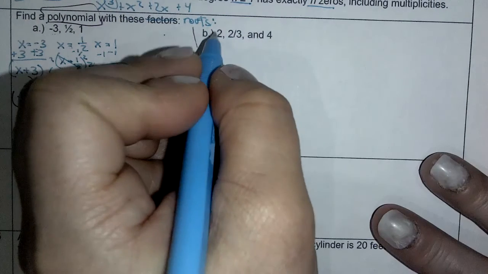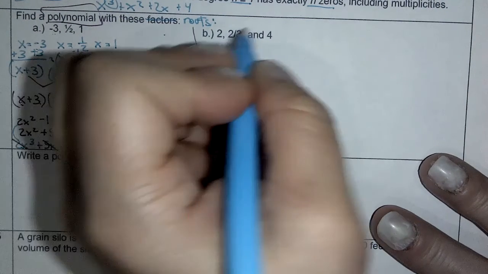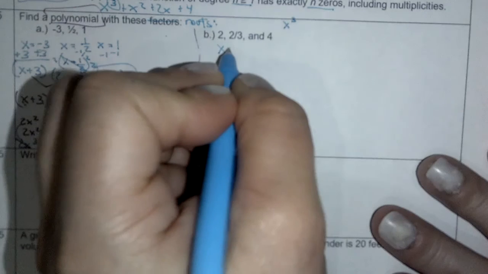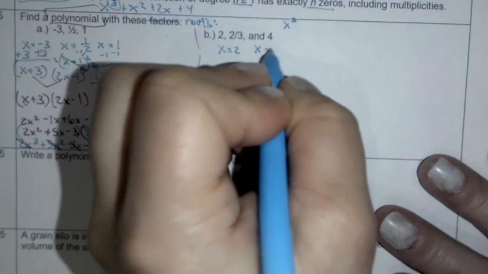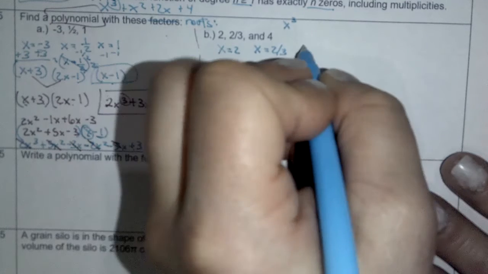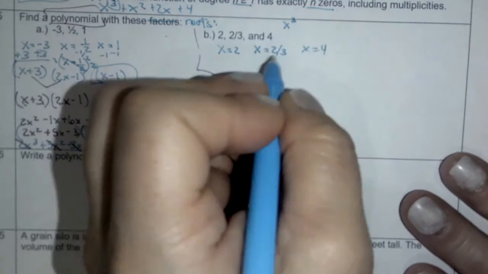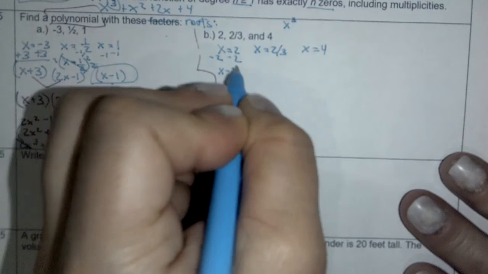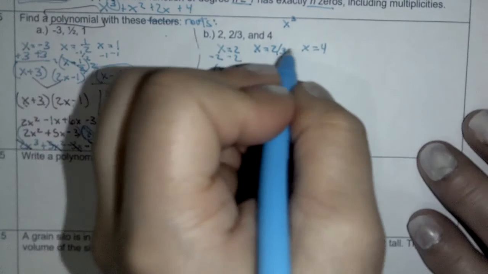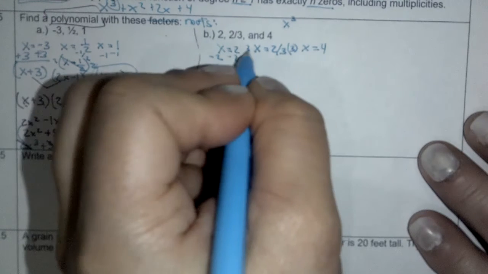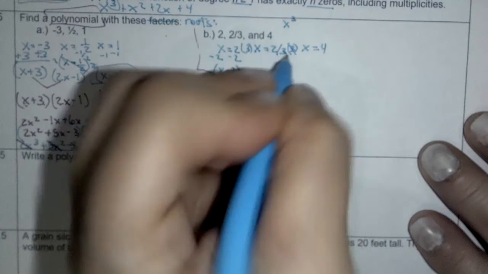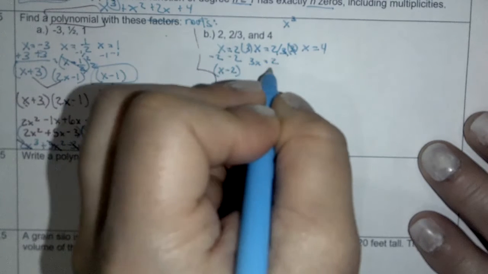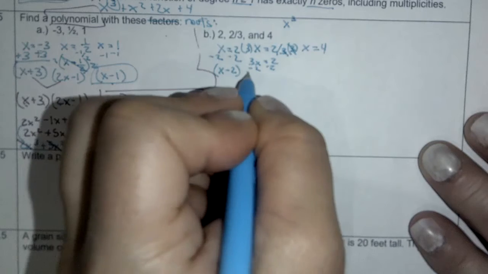We're going to do the same thing. We have 3 roots, so we should have a polynomial that has an x to the third in it when we finish. So x equals 2, x equals 2/3, and x equals 4. I'm going to get these all set equal to 0. So x minus 2. Here, I'm going to do this one by multiplying by 3 first. Remember I said you could do that. So those cancel, and I'm left with 3x equals 2. And then I subtract 2 from both sides.